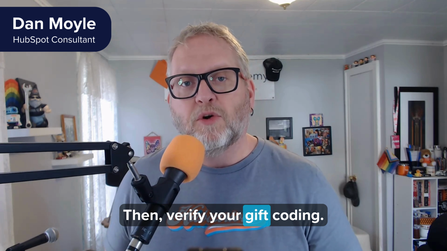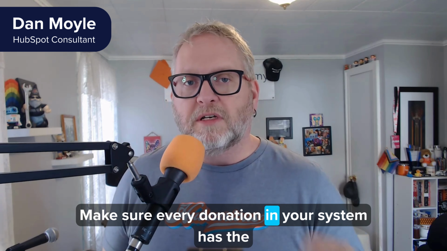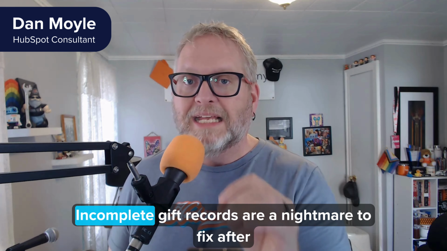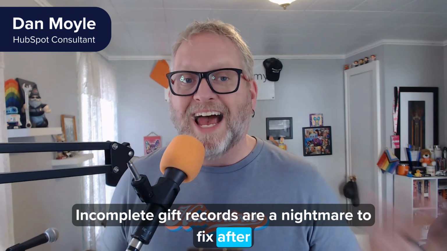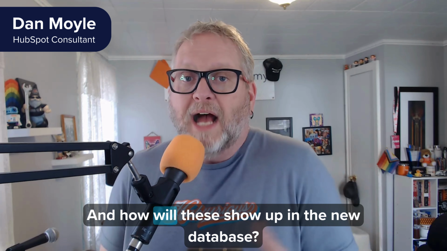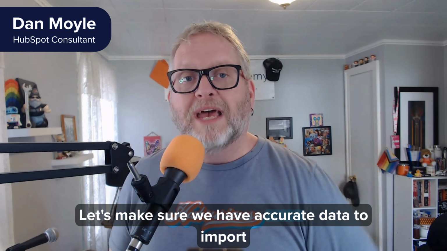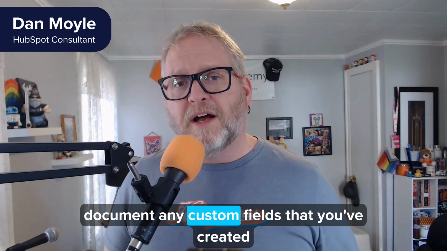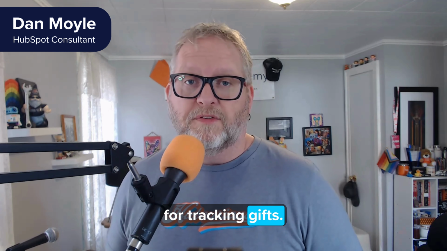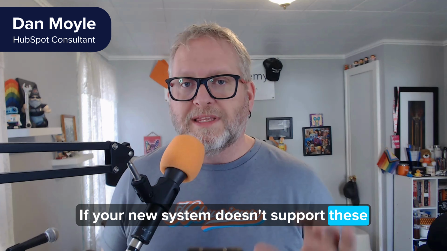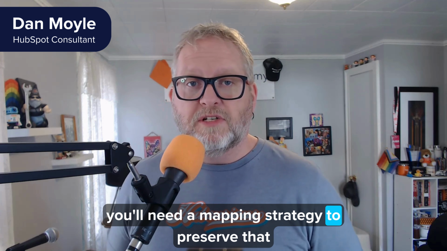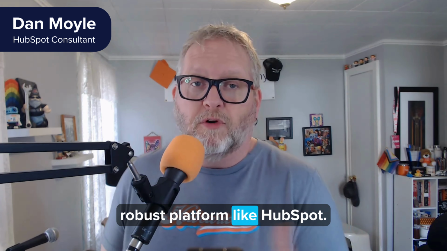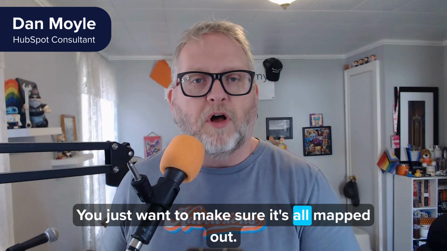Then, verify your gift coding. Make sure every donation in your system has the proper designation, campaign, and appeal codes, for example. Incomplete gift records are a nightmare to fix after migration, so catch them now. And how will these show up in the new database? Let's make sure we have accurate data to import before we even get there. Finally, document any custom fields that you've created for tracking gifts. If your new system doesn't support these exact fields, you'll need a mapping strategy to preserve that data. You can create custom properties of various types in a robust platform like HubSpot. You just want to make sure it's all mapped out.